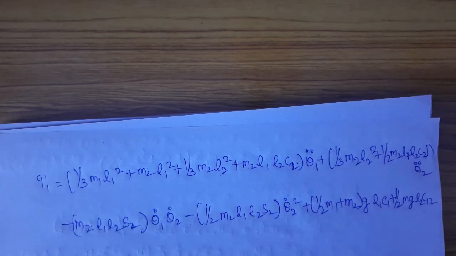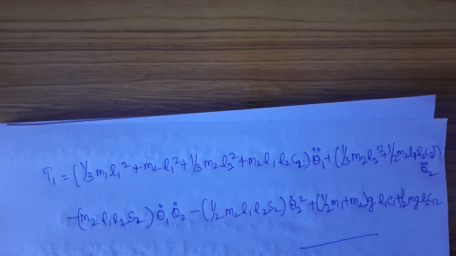So this is the equation if we do d by d theta dot.